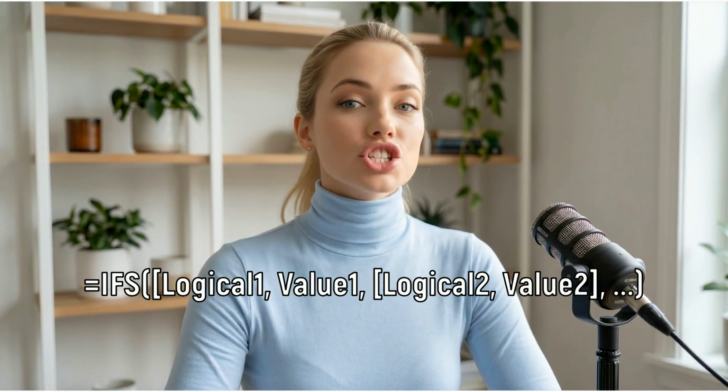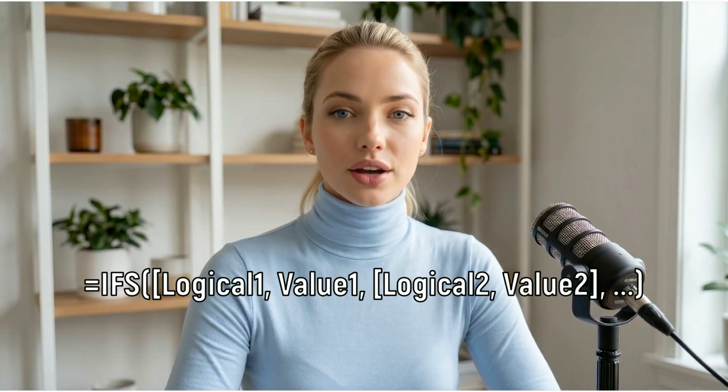Tired of nested if statements that look like a wall of parentheses? IFS is your replacement. It checks conditions in order and returns the value for the first one that's true. Cleaner, faster, easier to read. Let me show you 4 ways to use it.